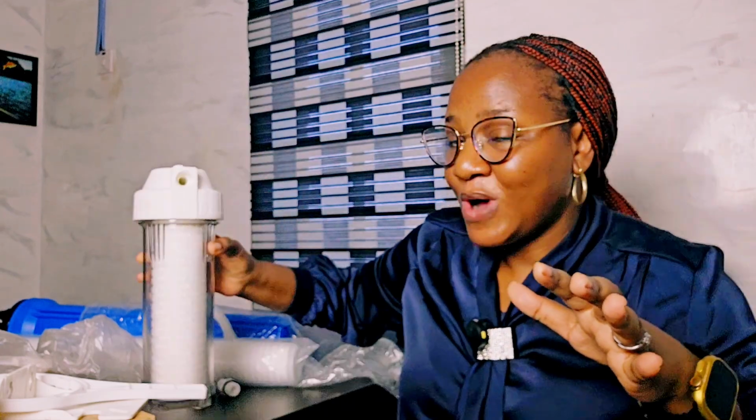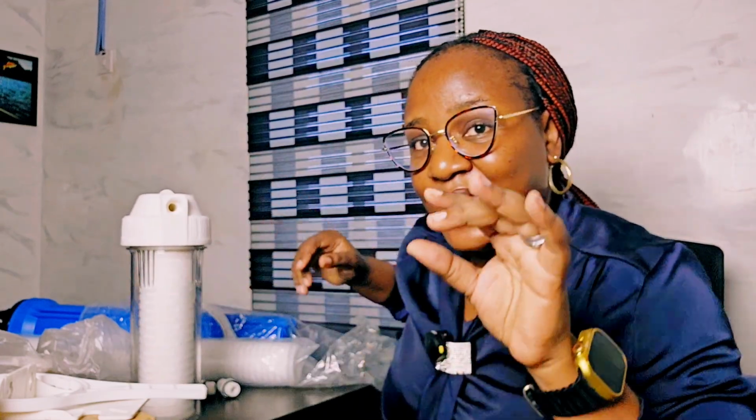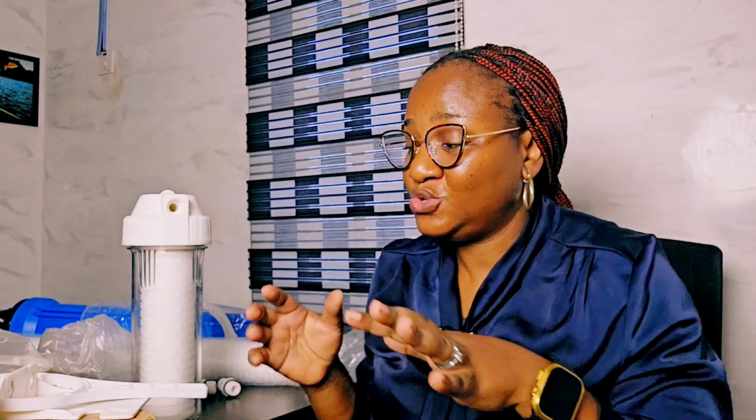So these are the two items. These two equipments are very important for those who hatch fishes. If you are hatching fishes, you need these two items. Remember, I'm going to highlight them again: UV lights and 0.22 absolute micron filter. These two equipment you can use to eliminate bacteria from your water.